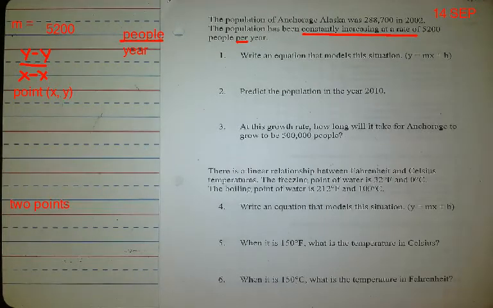So what's the point? Well, years is 2002, right? And the people is this. So y value is 288,000, excuse me, and then the x value is 2002. Now I'm not going to use 2002. Whenever you use years, you can always cut them off. So I'm going to say, this is what I'm thinking. Oops, let's get rid of that. And we'll do it this way. This is what I'm thinking.